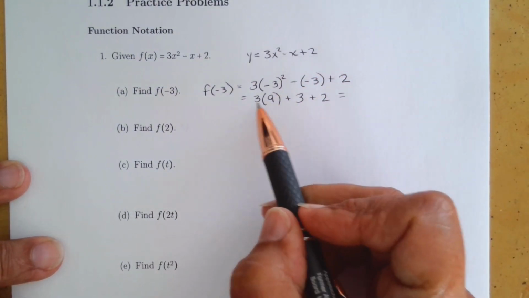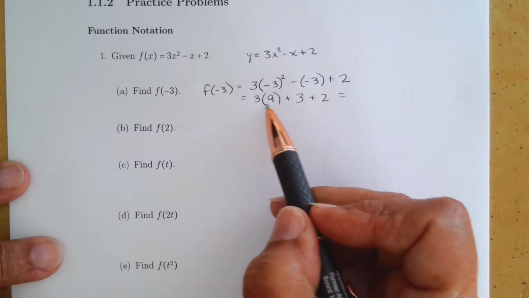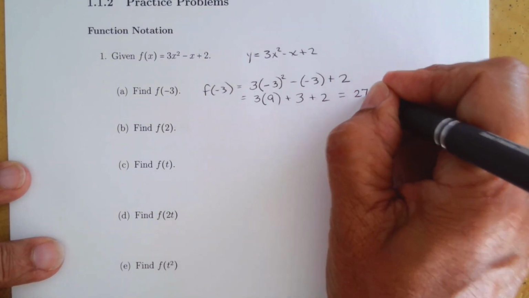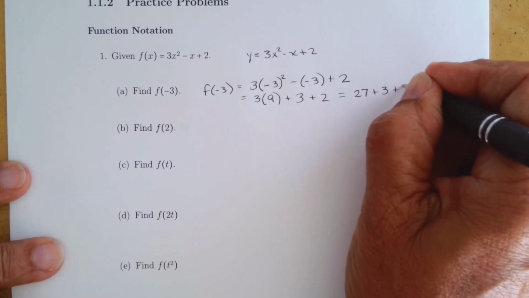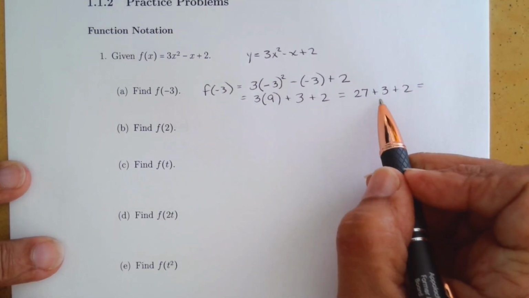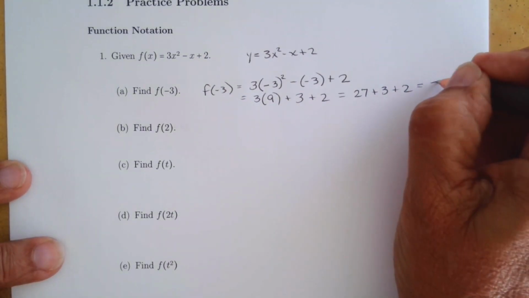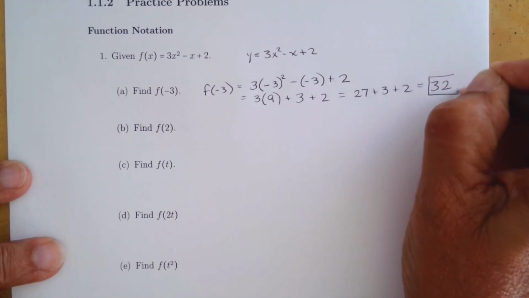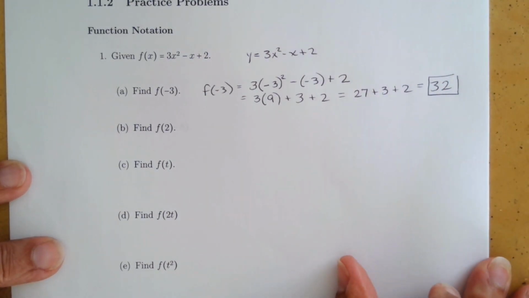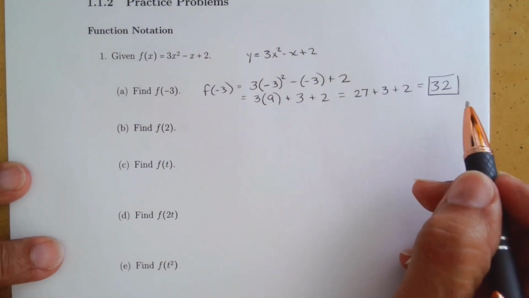Okay. Then I'm going to do my multiplication first. So 3 times 9 is 27. 27 plus 3 plus 2. So 27 plus 3 is 30. Plus 2 is 32. Okay, so that would be my answer for f of negative 3. So f of negative 3 equals 32.